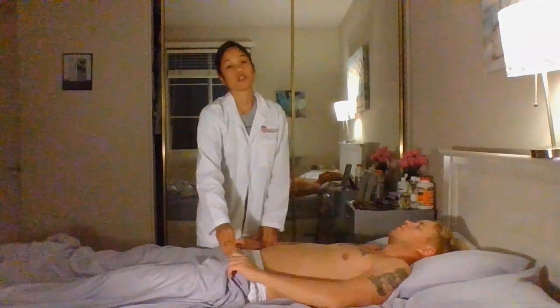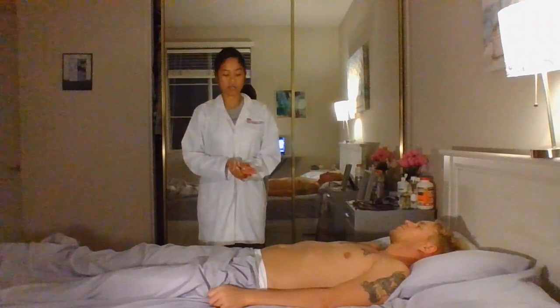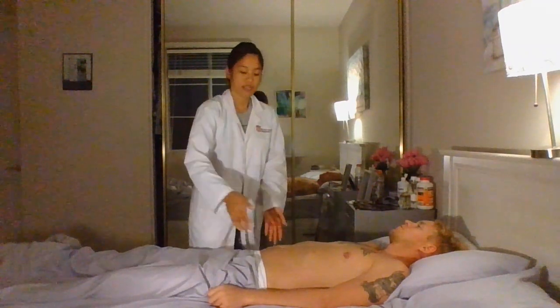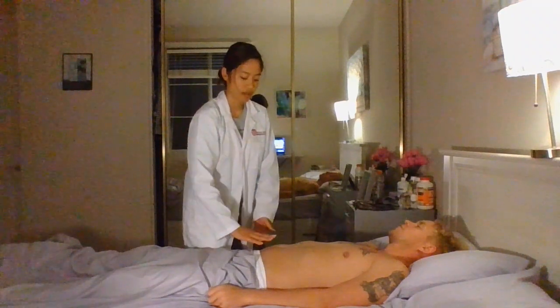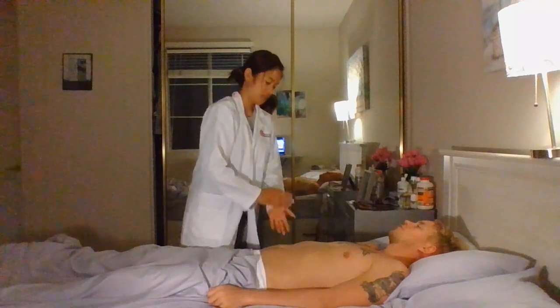Okay, that's good, which is a normal finding. It means that it's a negative fluid wave test, and it's negative for ascites. For people with ascites, if we do that test, there would be a shock wave of fluid shifting from one side to the other.